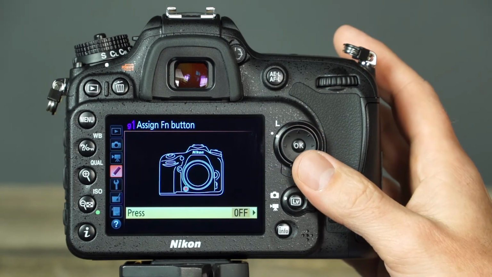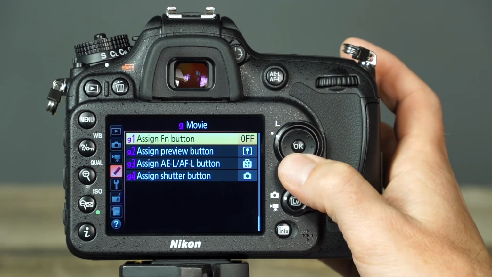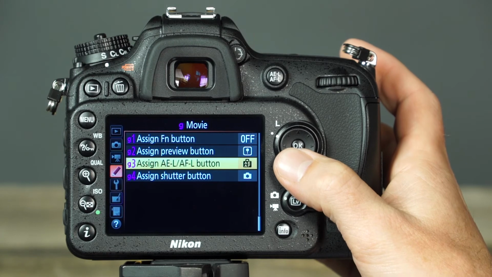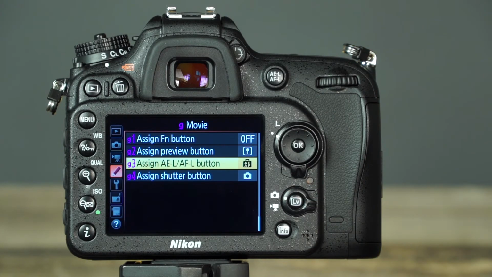The next two options that you can customize for the camera's movie mode are the Preview button and the AEL/AFL button. All of the options for these buttons are the same as the options for the function button.